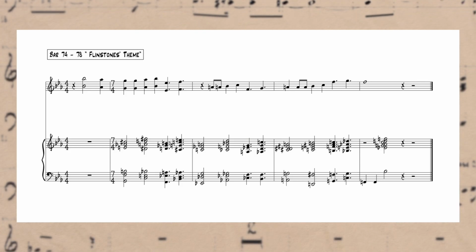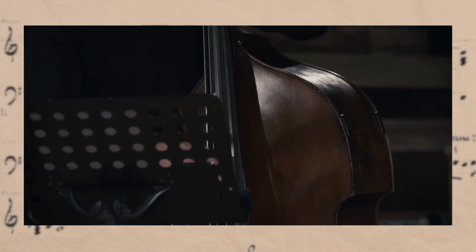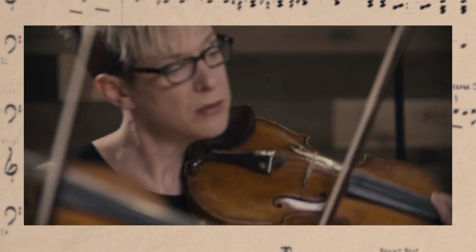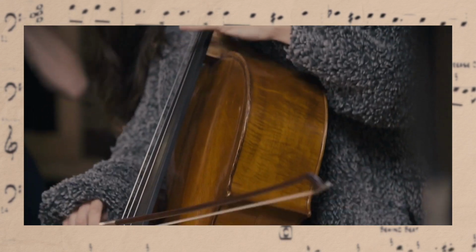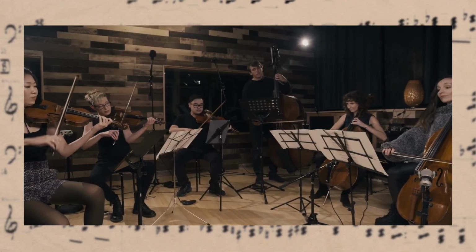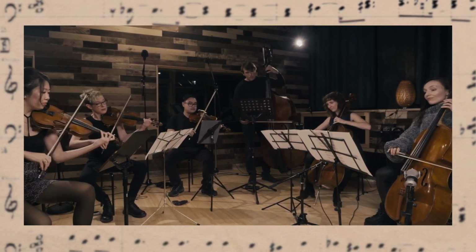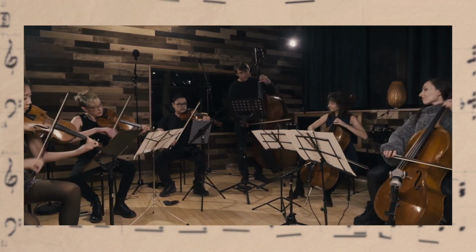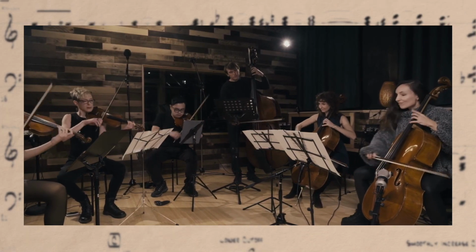However, that's not to say that attack is the only issue here, because strings can have softer attacks than piano and guitar, and yet the same Flinstones passage arranged for a string ensemble also doesn't quite sound like Collier, at least not to my ears. So what exactly is it then?